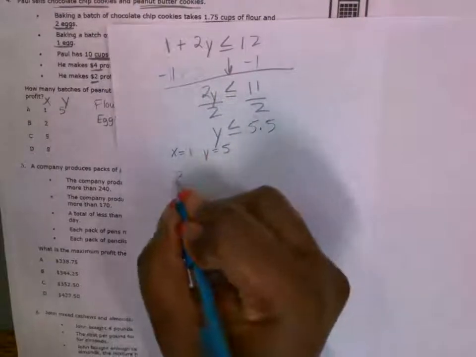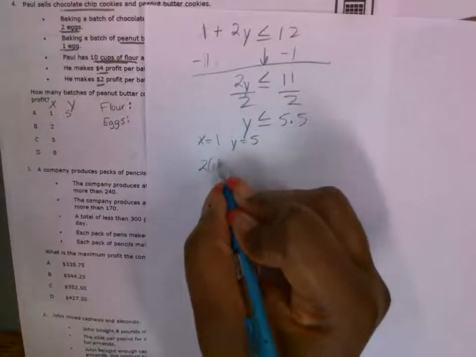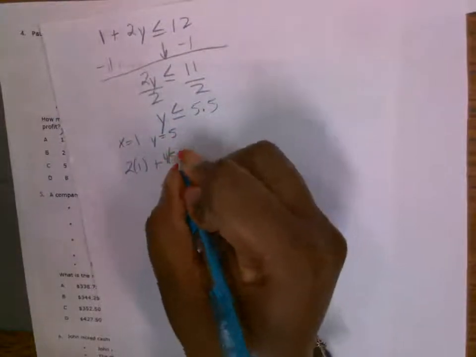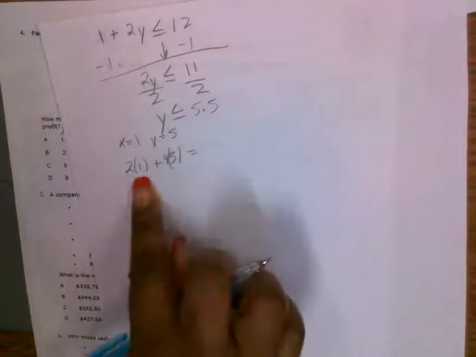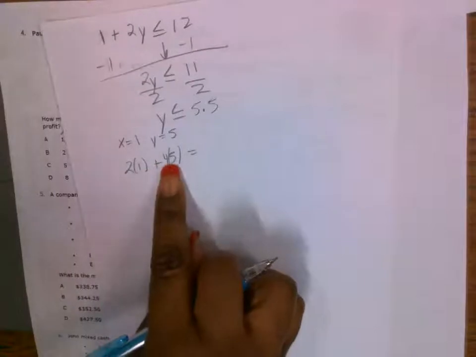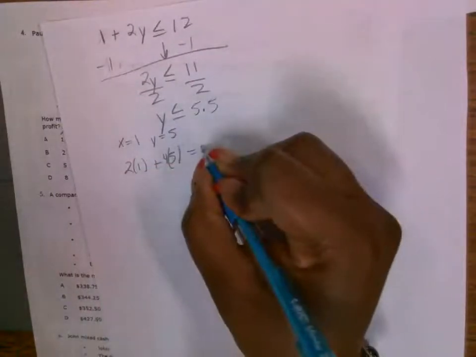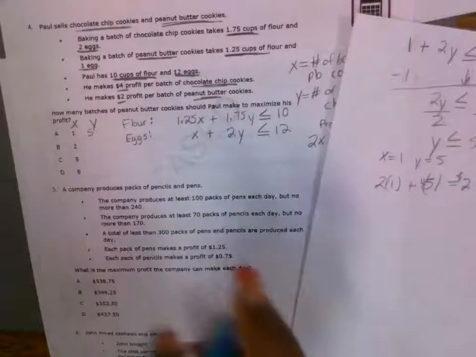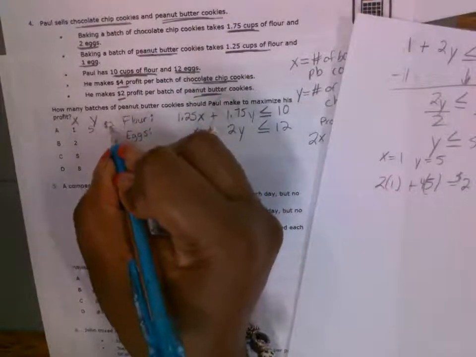That's going to be 2 times 1 plus 4 times 5. This gives me 2 here, and 20 here, so this is going to be $22. This will give you a $22 profit.